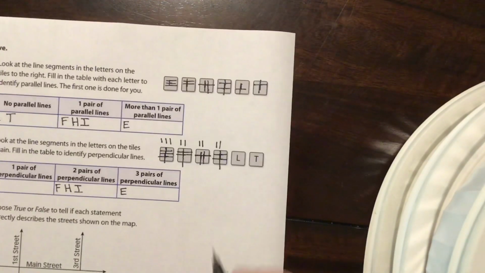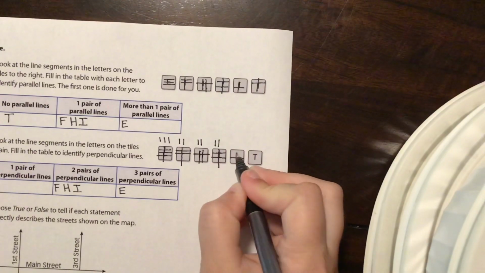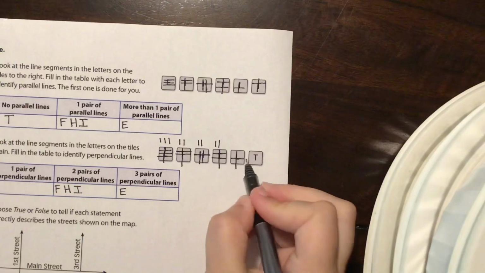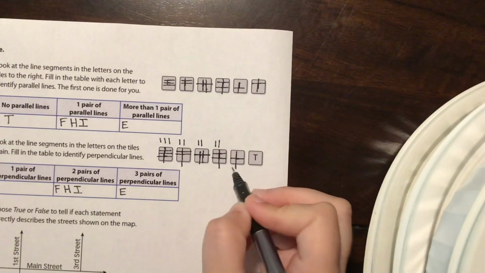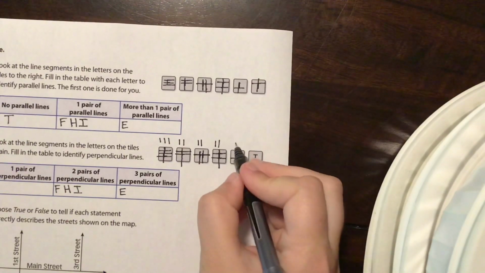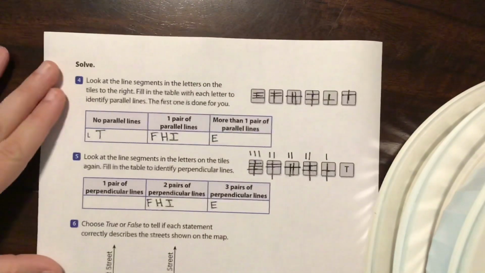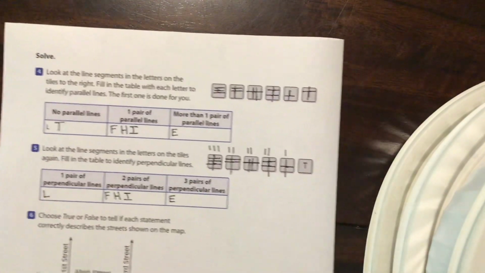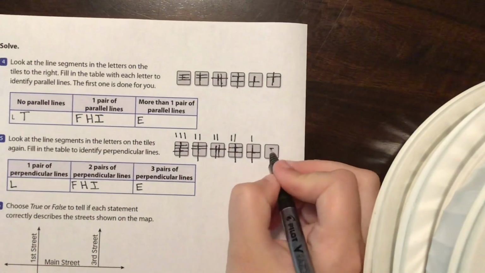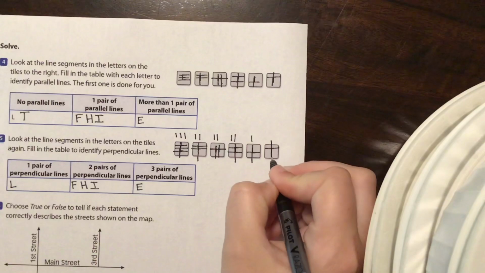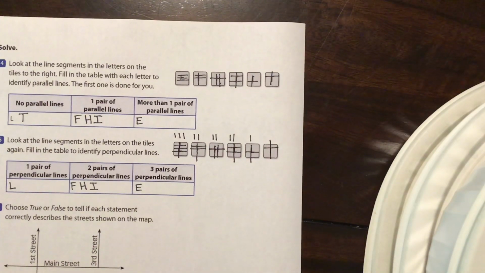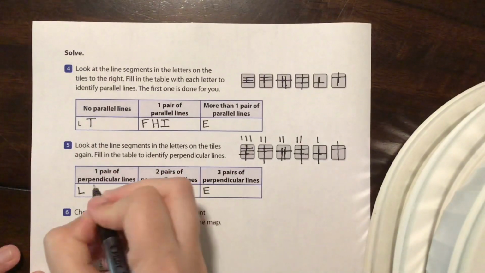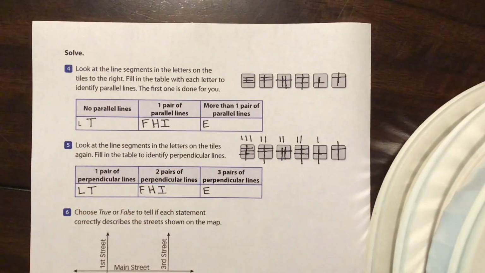Now for the letter L, if you extend the bottom and then the one that goes up and down, those two lines cross over at a perfect 90-degree angle, and that creates one pair of perpendicular lines. So L will go under one pair. And then for the letter T, extend those two lines, and you can see there's one pair of perpendicular lines there, one pair that cross over. So the letter T would go with the letter L.